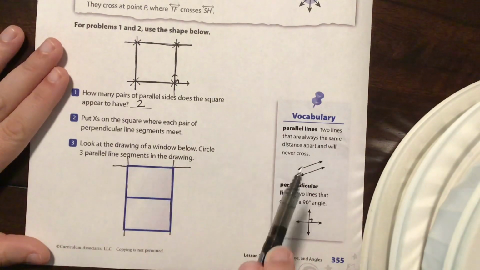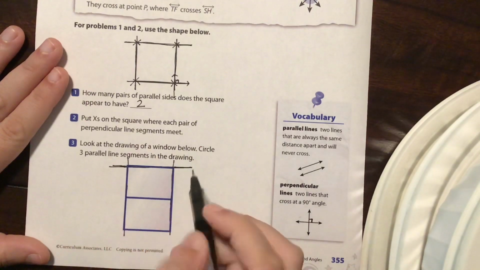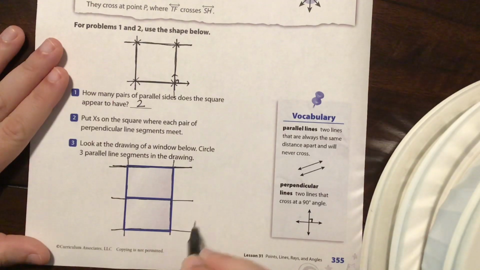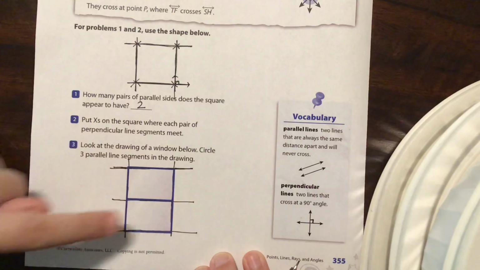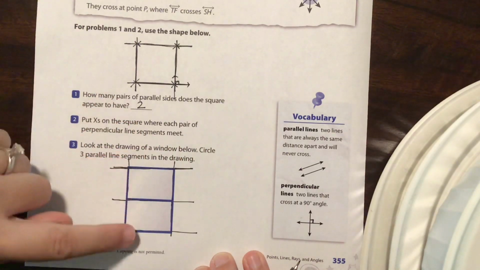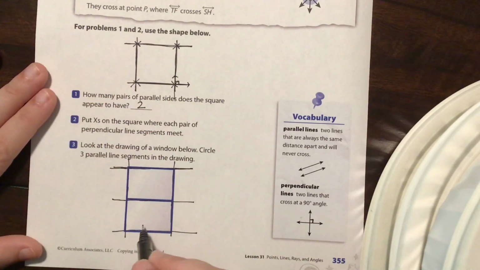Remember, parallel never cross. If you're looking for the parallel lines, you've got that top line or line segment, the middle, and then the bottom. Those 3 lines, they are going the same direction and they are the same distance apart, and you can see they never would cross. They're going to be parallel. So those are the 3 parallel line segments to circle.